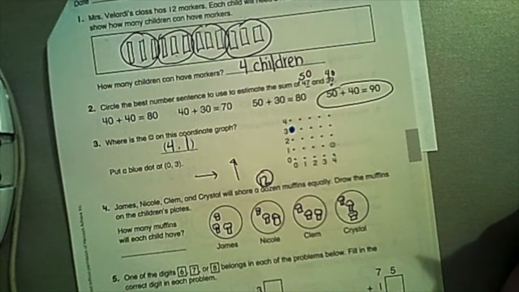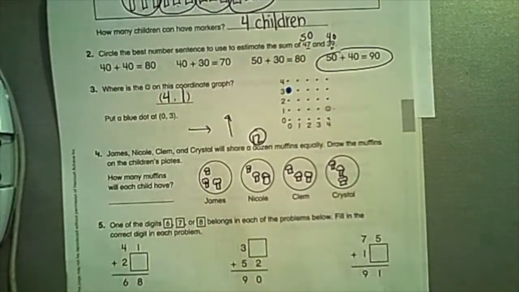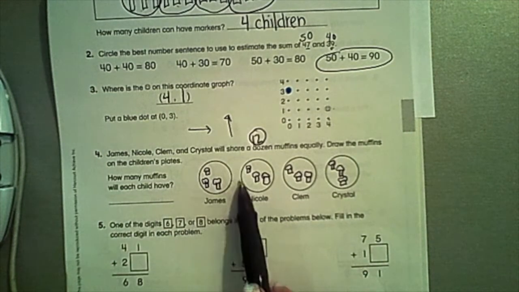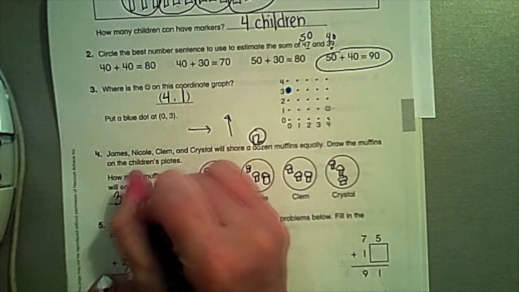All right. So remember, we're not artists. That's not what you're graded on. I want you to make sure you know the concept. Okay, so how many muffins does each child have? Each child has 3 muffins.